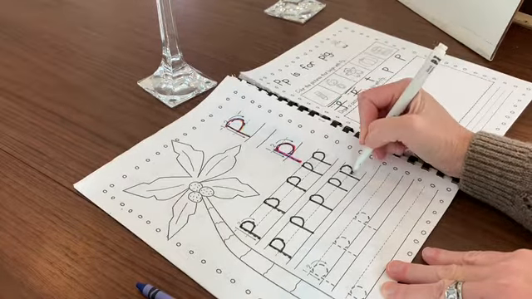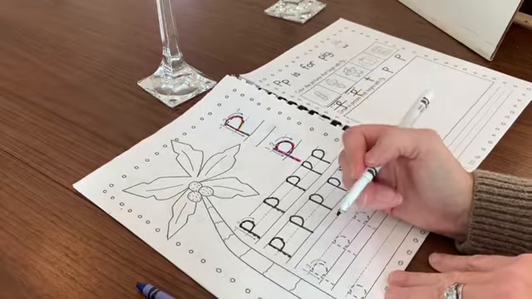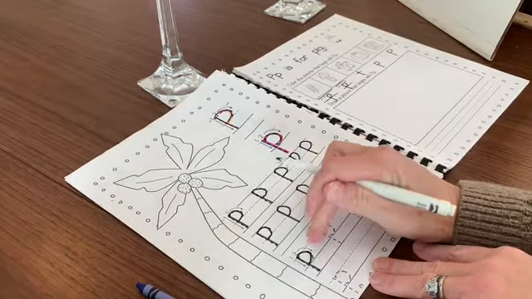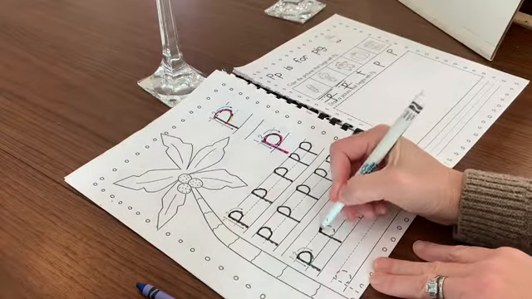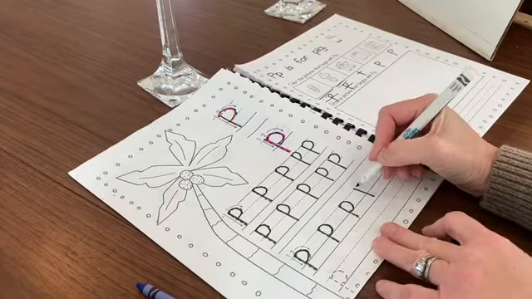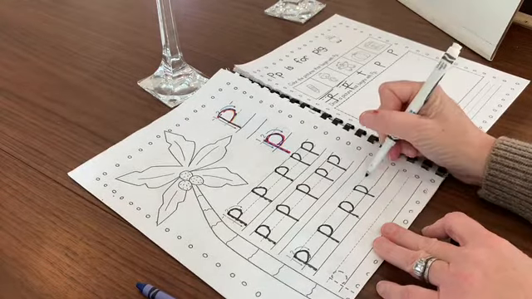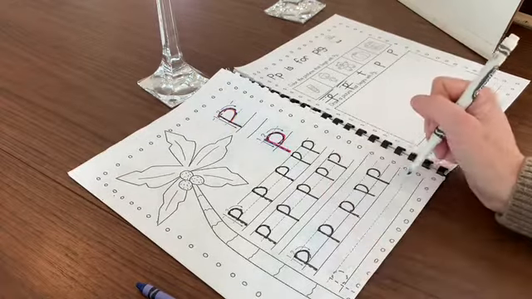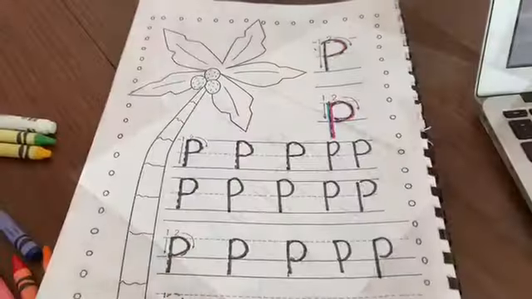Okay. And then lowercase. I have to start at the dotted line, and around, down, around, down, around, down into the basement, and around. And you can do that line by yourself, okay?